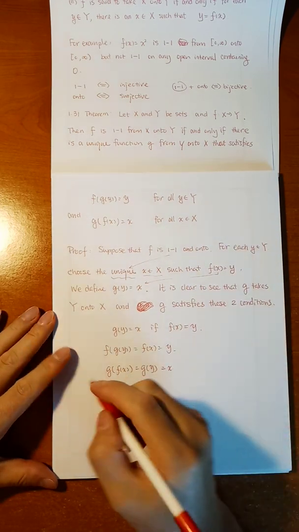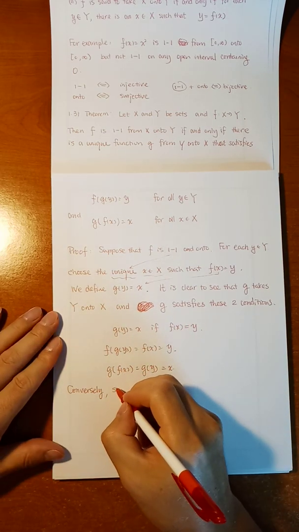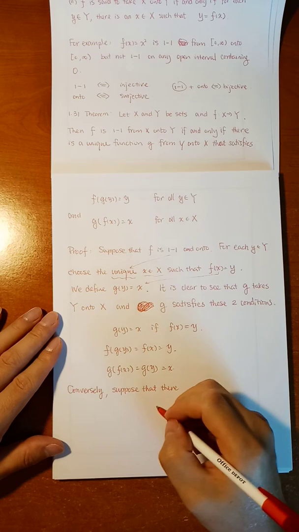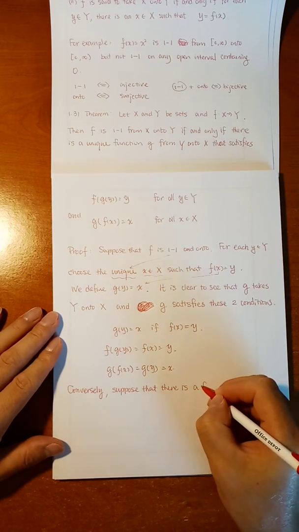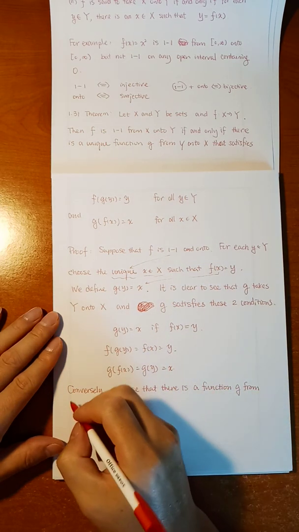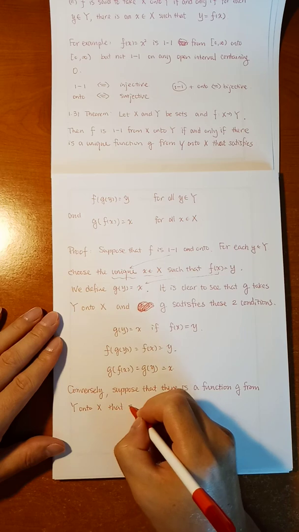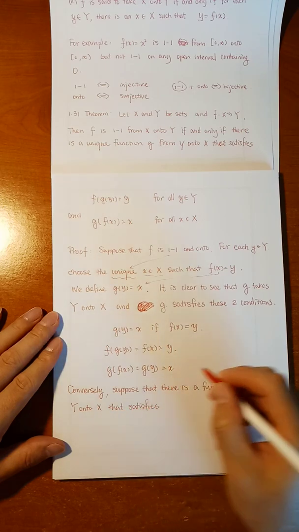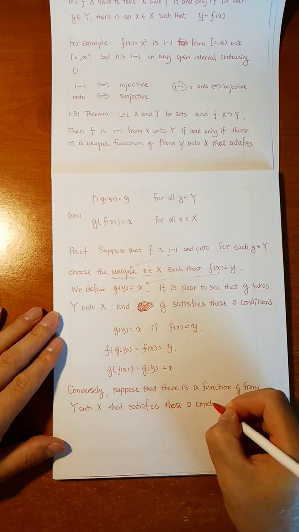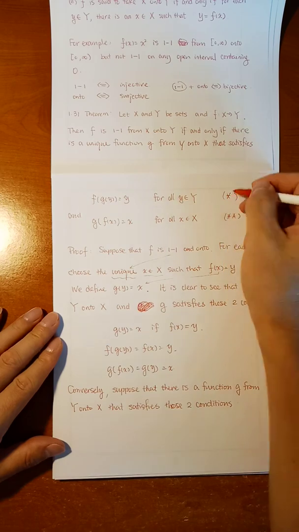Let's see the other way. Conversely, suppose that there is a function g from Y onto X that satisfies those two conditions.